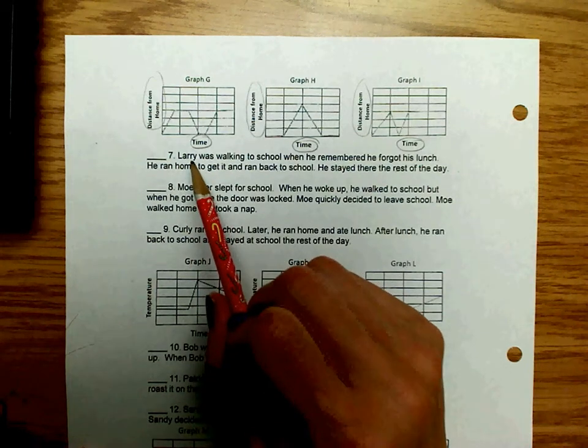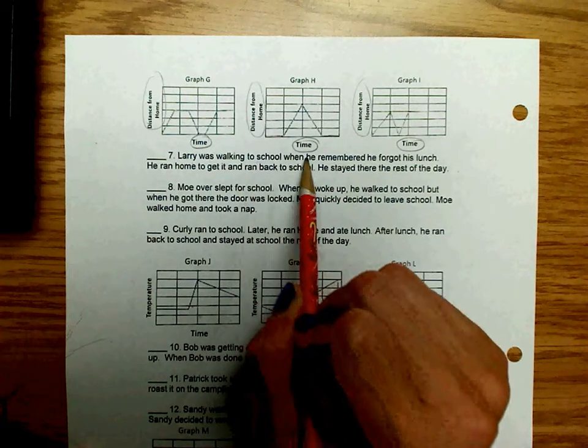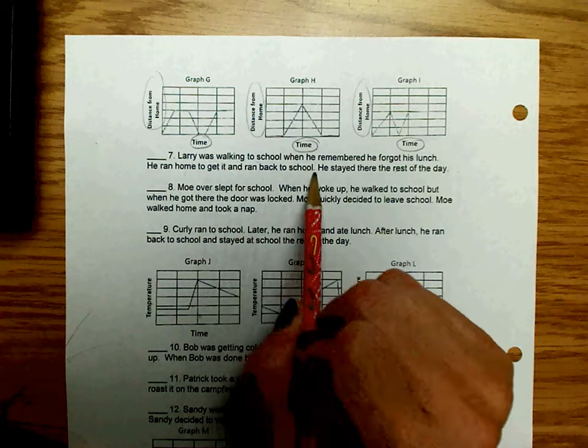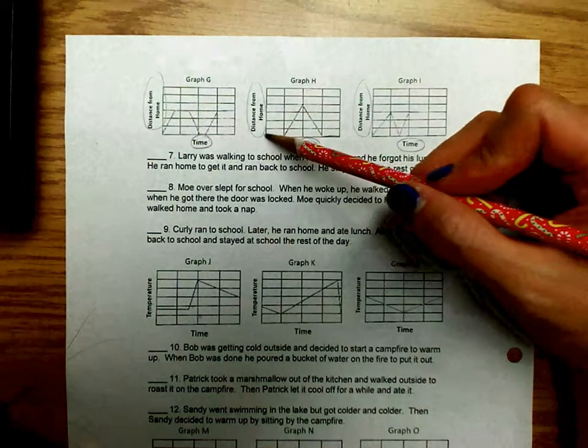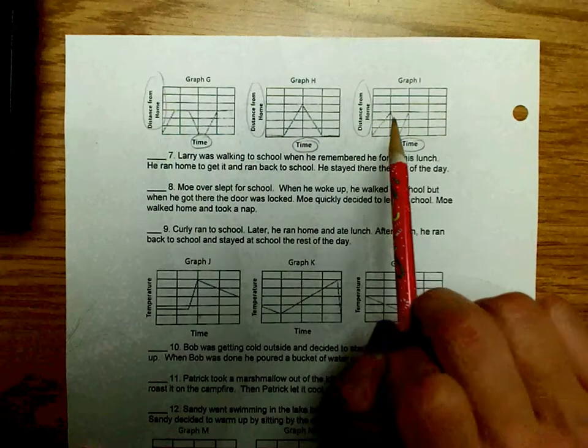So a guy named Larry was walking to school, so he's already walking. When he remembered, he forgot his lunch. So he ran home to get it and ran back to school. So here he's staying at home, so he hasn't been walking away from school or walking away from home. So it's going to be either G or I.